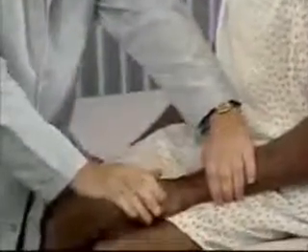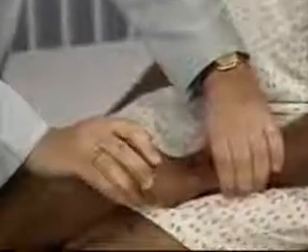Begin by testing flexion and extension at the elbow by having the patient pull and push against your hand. Next, test extension of the wrist. Have the patient make a fist and bend it back.